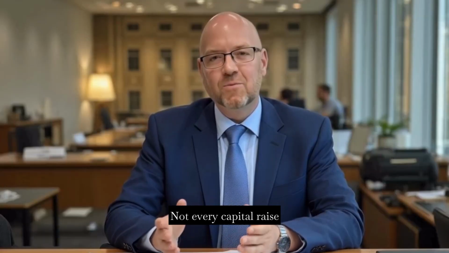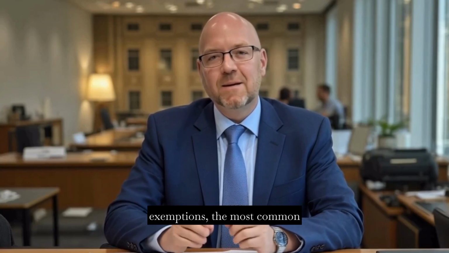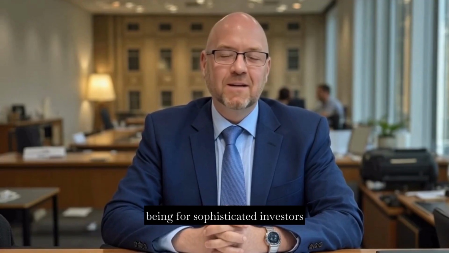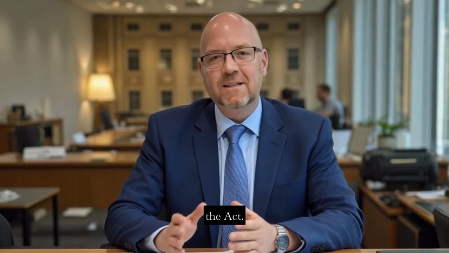Not every capital raise requires a disclosure document. The law recognizes certain exemptions, the most common being for sophisticated investors under Section 708 of the Act.